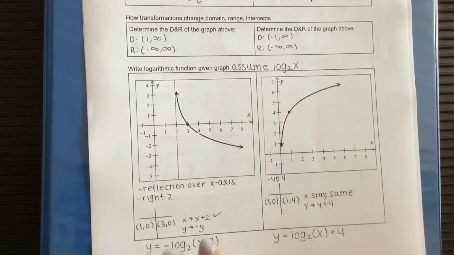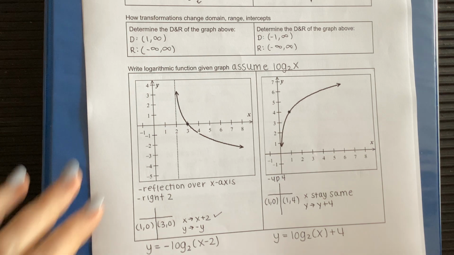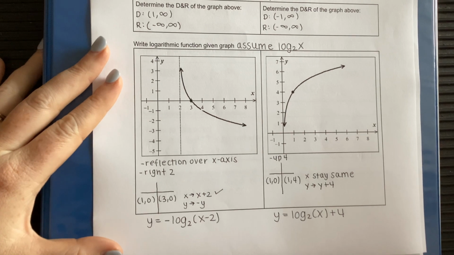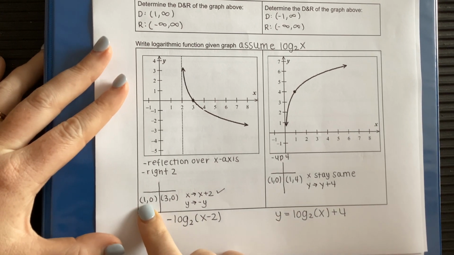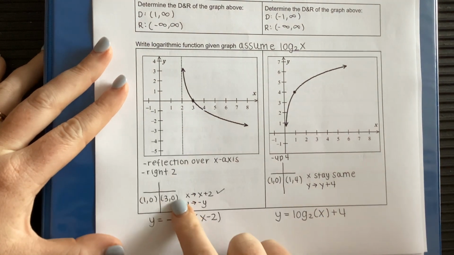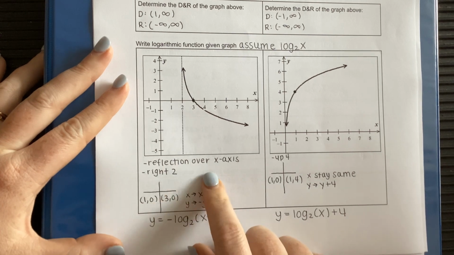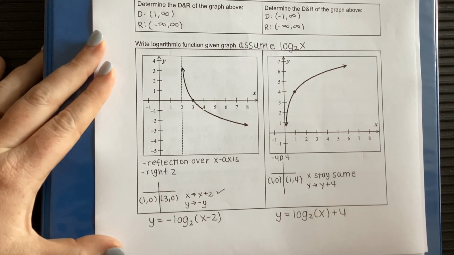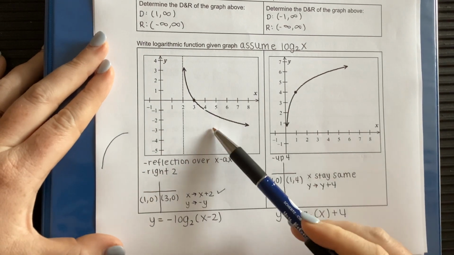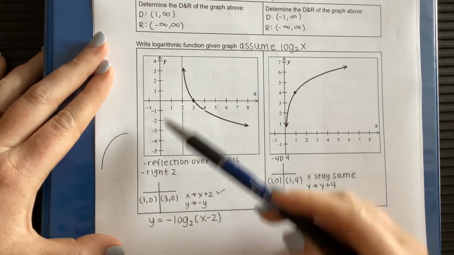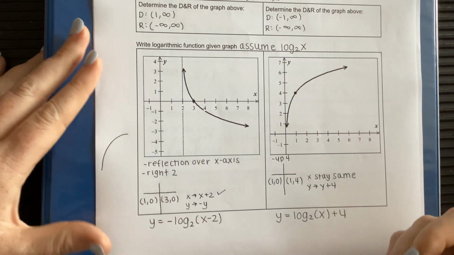Next, write the log function of the given graph. Again, it has to tell you, so assume that it's log base 2 of x. So you do it the same exact way that you did it for exponential. So your starting value is 1, 0. That's your parent function. And your transformed point that you're given on this graph is 3, 0. You can start to look around and say, okay, well, I know logs are usually like this shape. So this one obviously got reflected over the x-axis. Our asymptote has obviously moved right too.